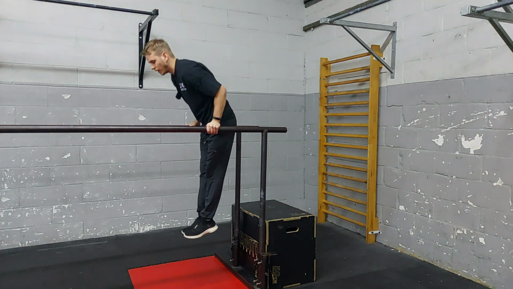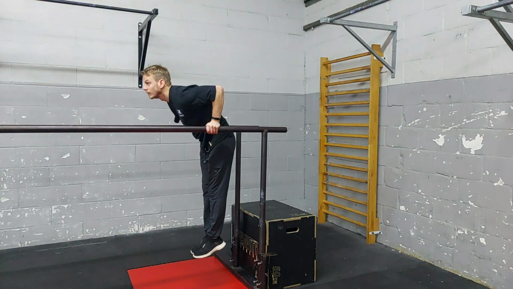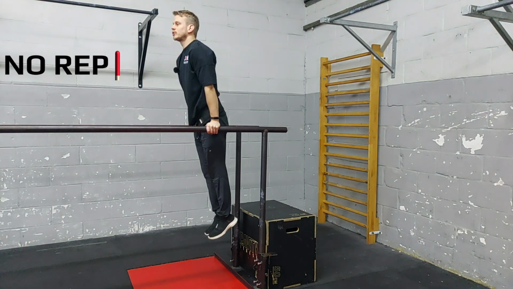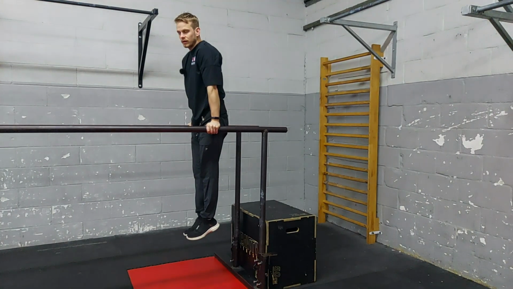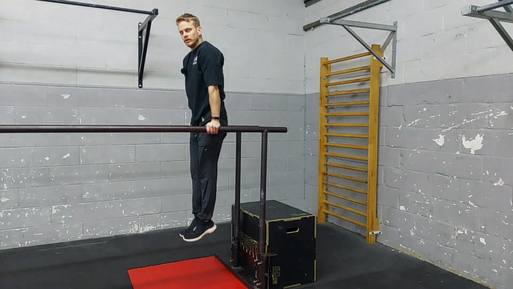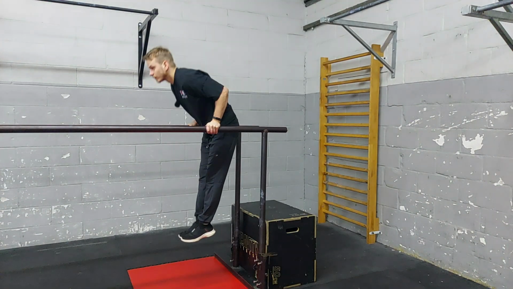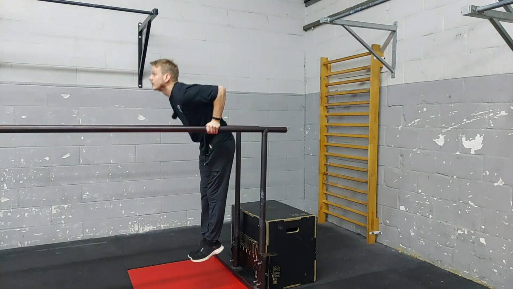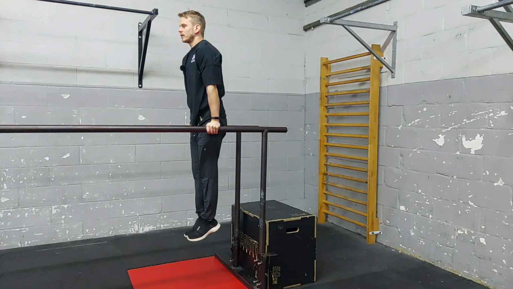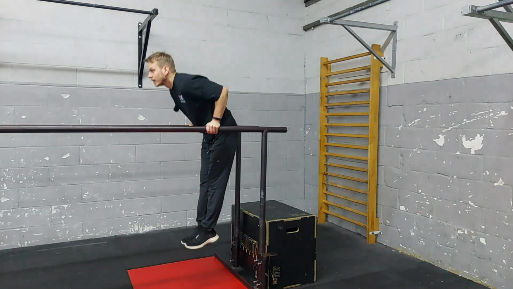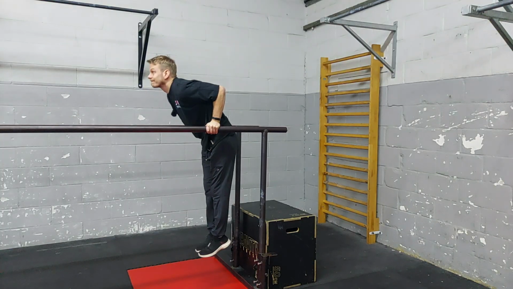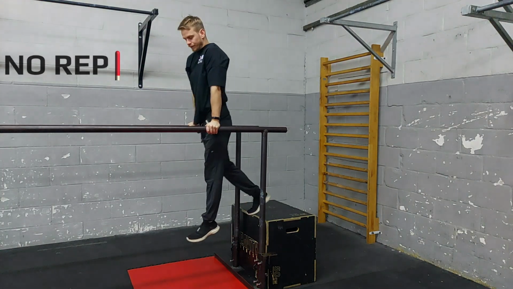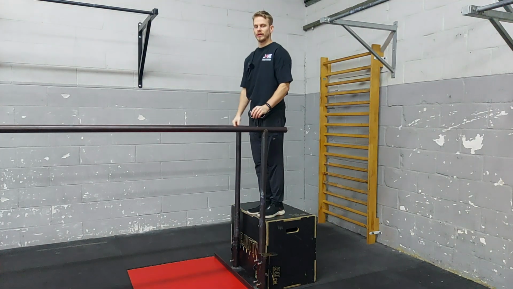Another example of a no rep during the dip is the downwards movement. So I hit depth, and then on a recovery, if my body travels back down again before I recover fully, that will invalidate my rep. So at the bottom, there's downward movement. There could also be downward movement towards the second part, like so. That will also invalidate that rep.